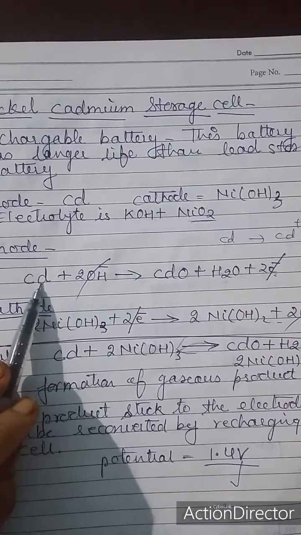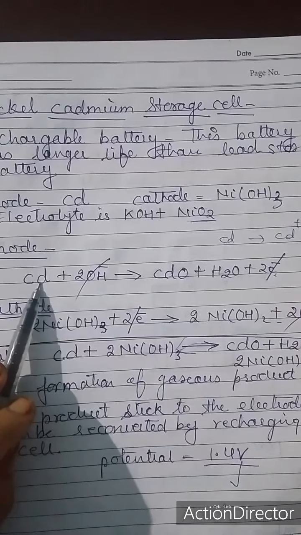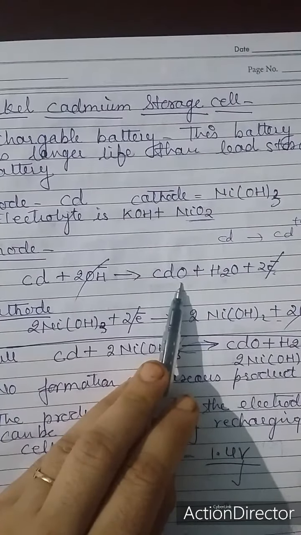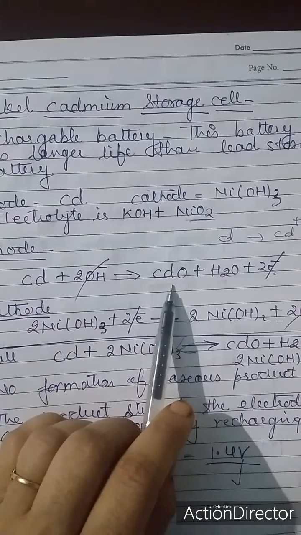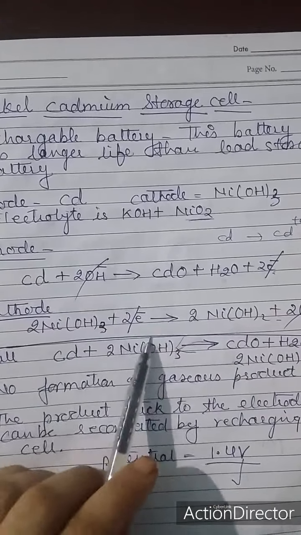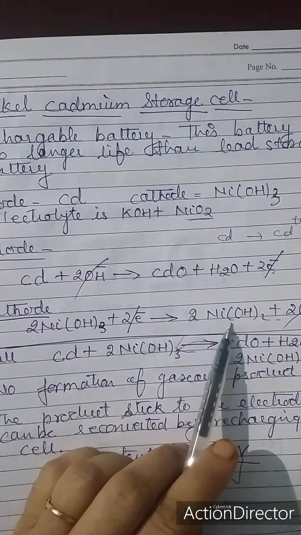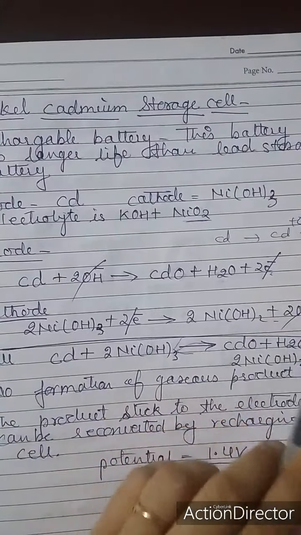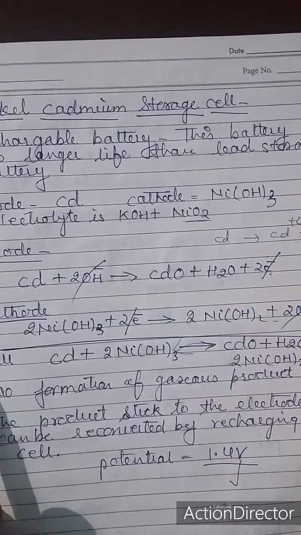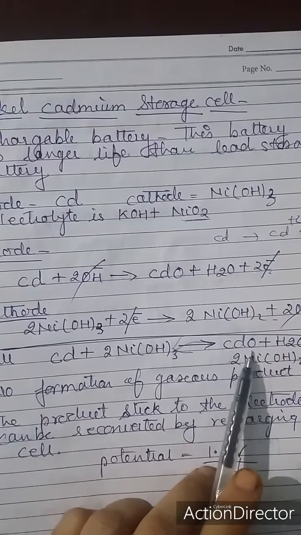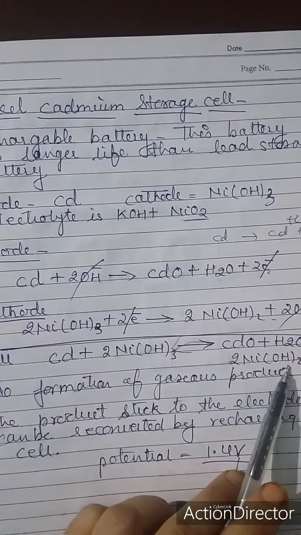At anode there will be oxidation reaction. So in presence of OH it is occurring, so cadmium will get converted into cadmium hydroxide. And at cathode there will be reduction, resulting in the formation of nickel hydroxide. So when we see the overall reaction, this will get cancelled, and we are left with Cd plus Ni(OH)3, giving you CdO, water and Ni(OH)2.